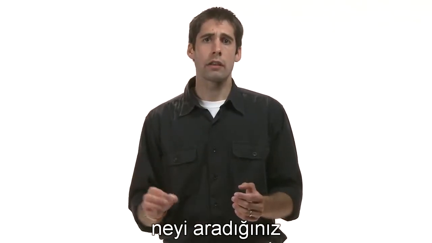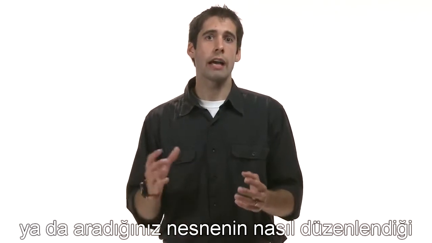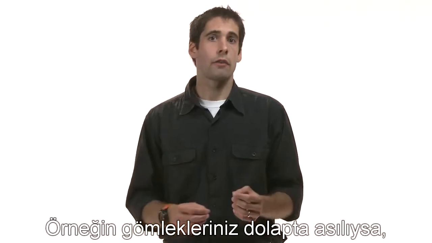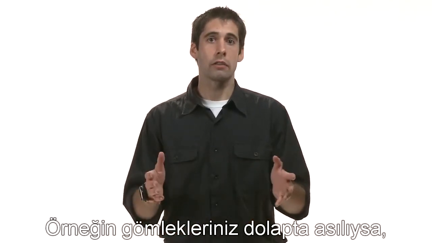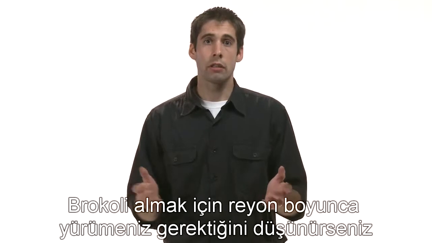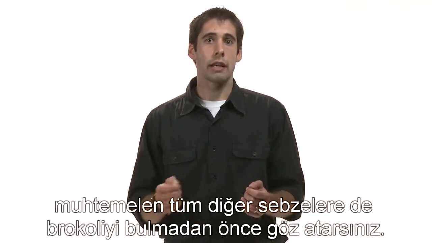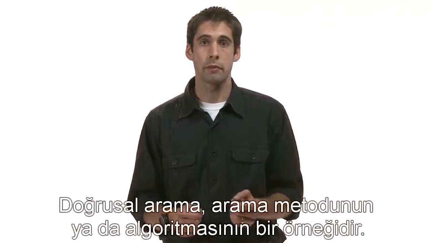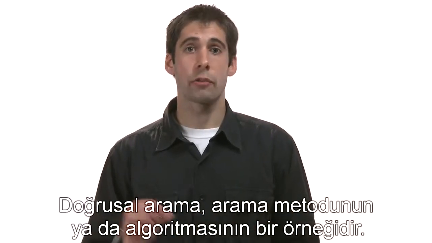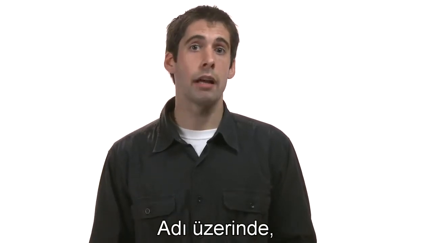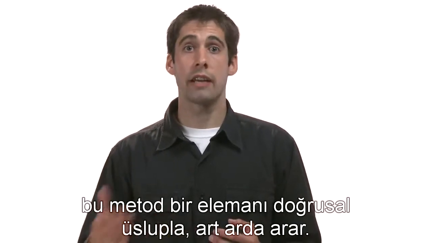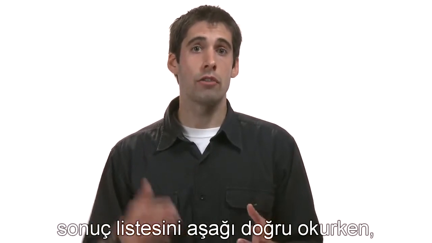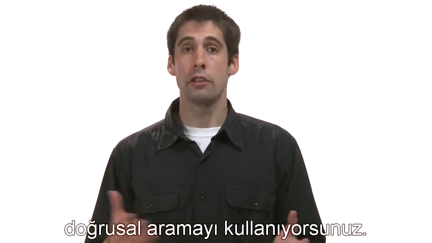What you may have started to notice is that depending on what you're looking for, or how the items are organized when you're looking for them, it has an effect on how you search. For example, if your shirts are hanging in the closet, you could probably just pick it out without much searching. Assuming you have to walk down the aisle to get the broccoli, you probably have to look at all other vegetables before you find that broccoli. Linear search is an example of one such searching method, or algorithm. As the name implies, this method searches for an item in a linear fashion, one after the other. So when you're looking at the results from your favorite search engine, and you read down the list of results, you are using linear search.